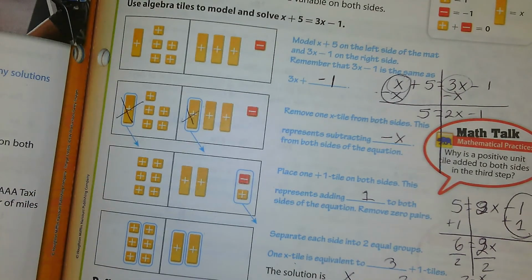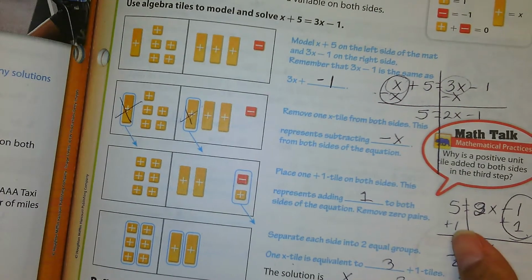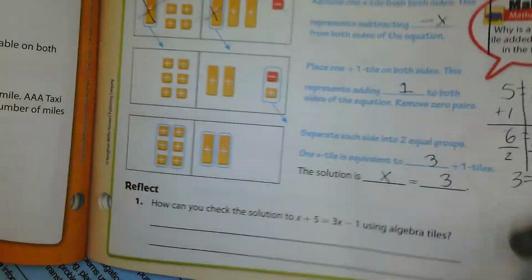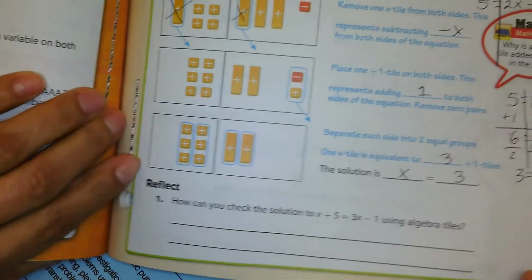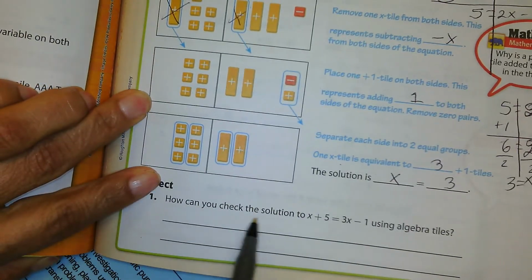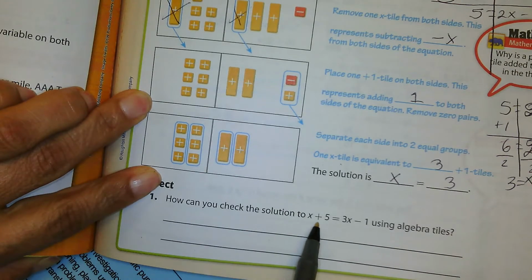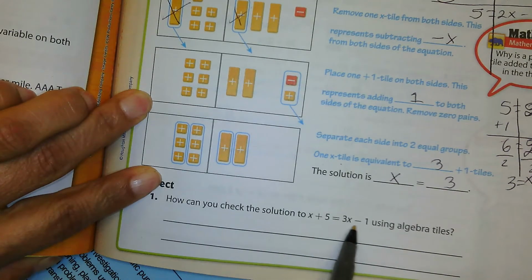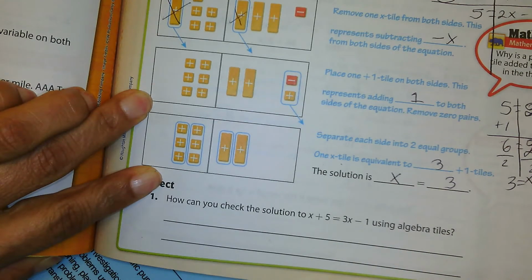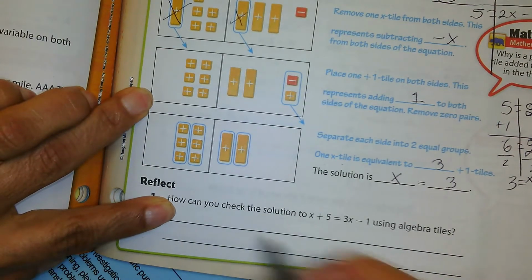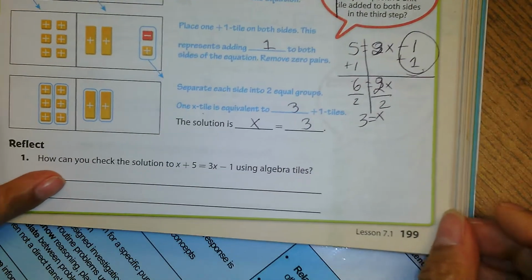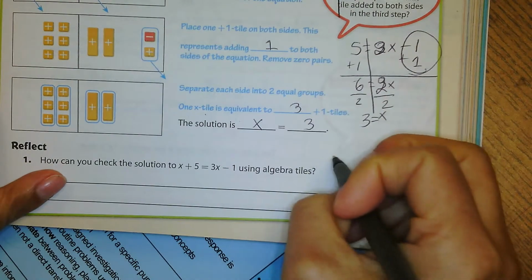Now the next question says, how can you check the solution to x plus 5 equals 3x minus 1 using algebra tiles? I don't know how to do it using algebra tiles, but I can check it. Let me show you how I check it with just numbers. I'm going to put my work right here so that you can see it. You should always check because that's the way you know what the correct answer is.